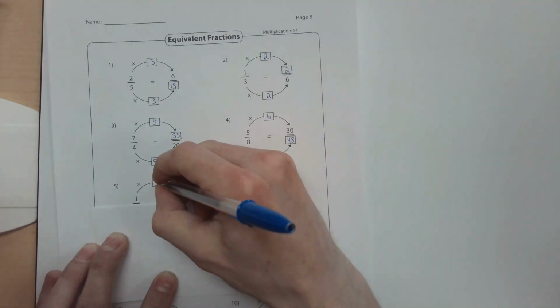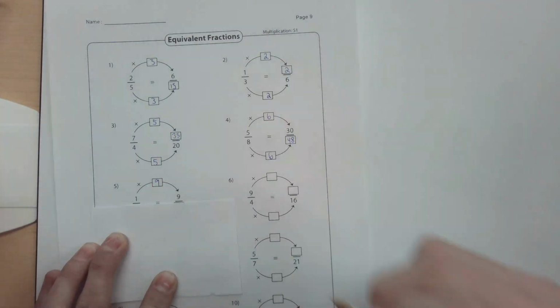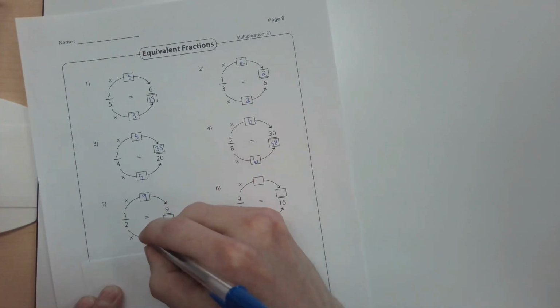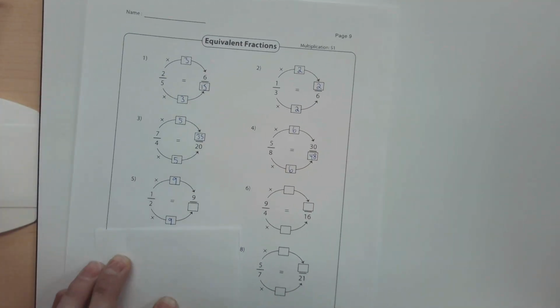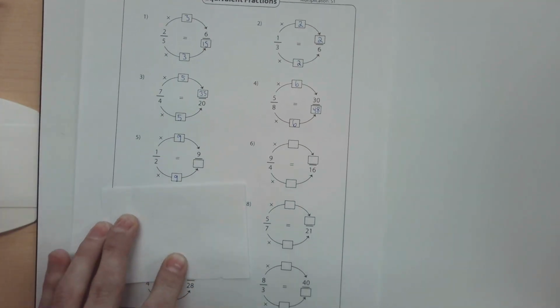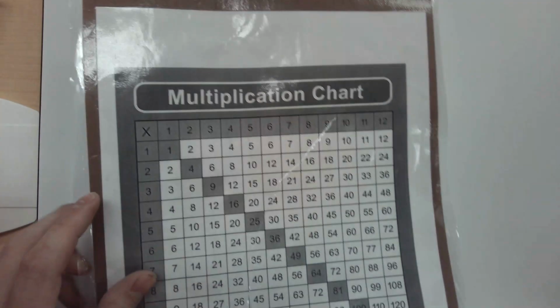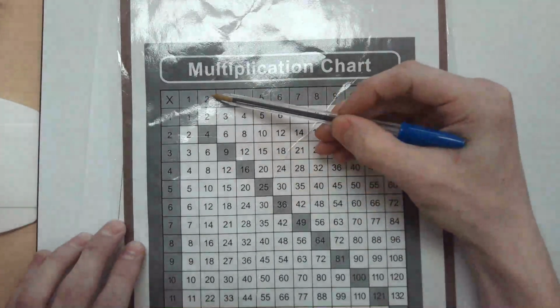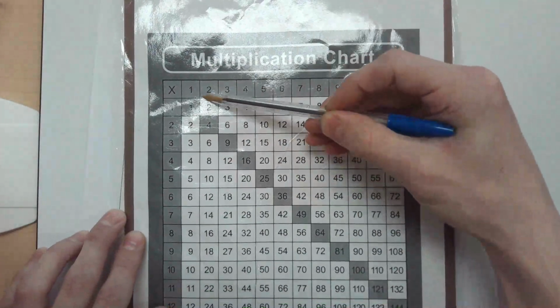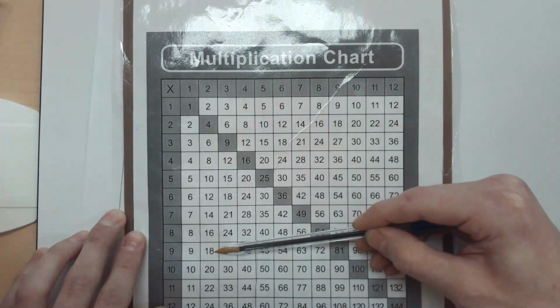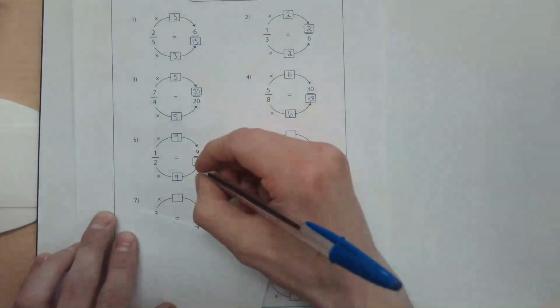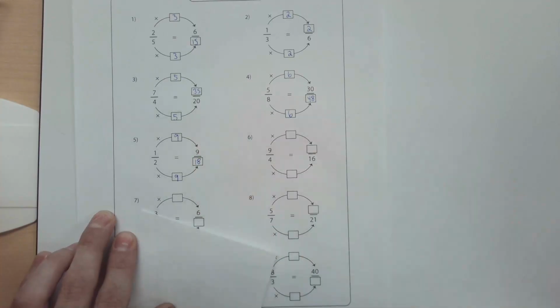We know it already. 1 times 9 equals 9. We're going to bring that 9 down to the bottom here. 2 times 9. What is 2 times 9? 18. 2 times 9 is 18.